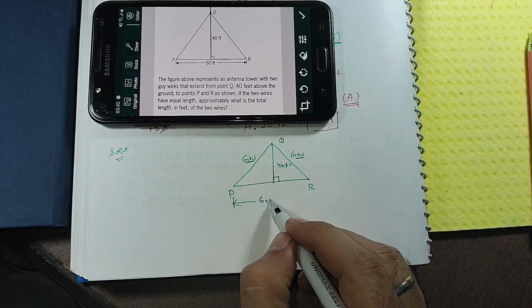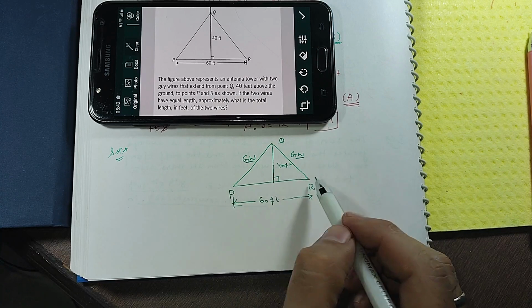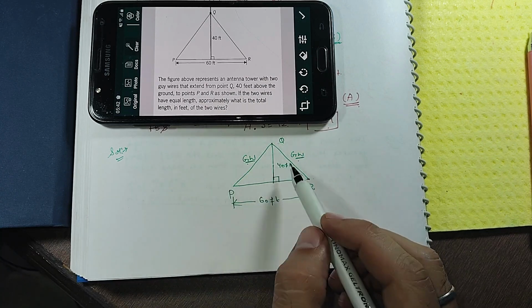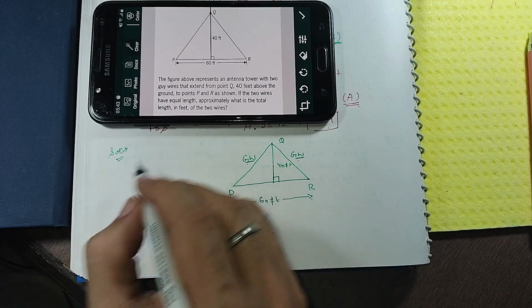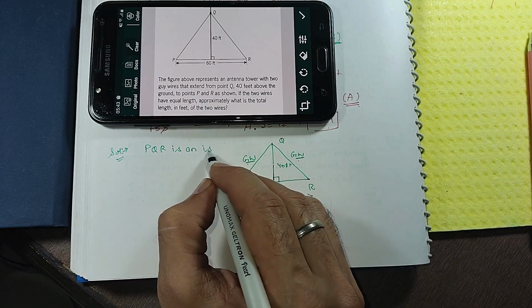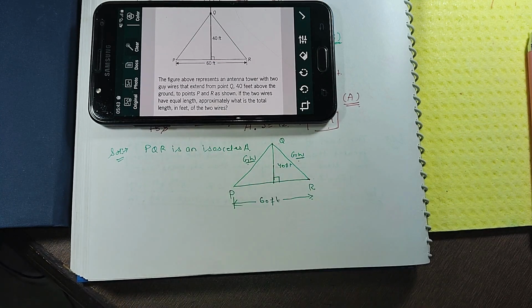Now this length is 60 feet. Now in triangle QPR, this length and this length are equal. If the two wires have equal length, this becomes an isosceles triangle. So we can say that PQR is an isosceles triangle having two sides equal. If we have no side equal, that is called a scalene triangle. If we have all the three sides equal, it is called an equilateral triangle, and the measure of each angle is 60 degrees in case of an equilateral triangle.